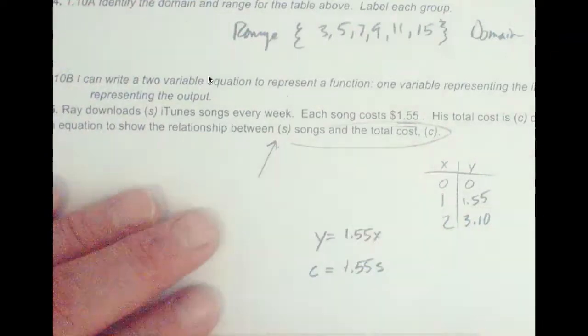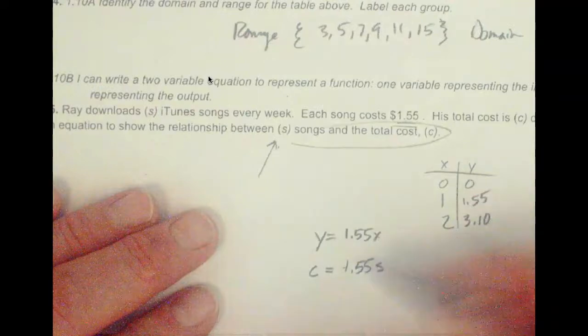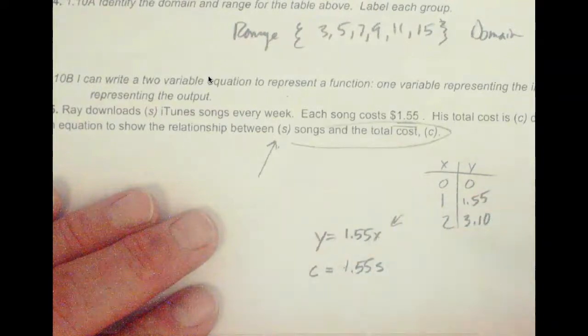So I always make a table for these. I always go with XY to begin with. It's just very natural for me. I use 0, 1, and 2 if they don't give me any numbers. And then after I've got that, I can figure out my Y equals X statement, my equation for it. And then I substitute in their variables.